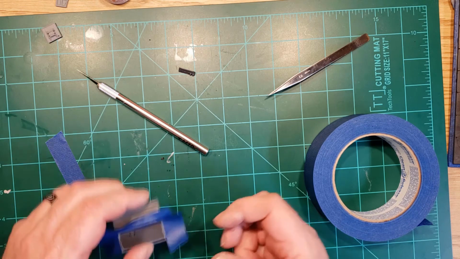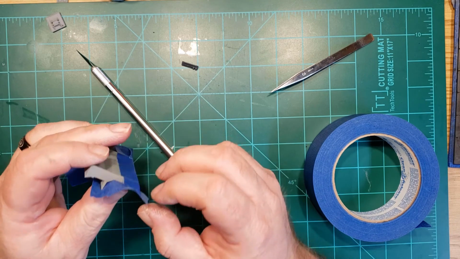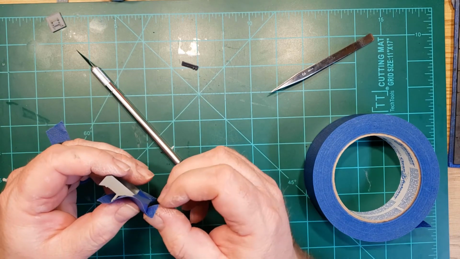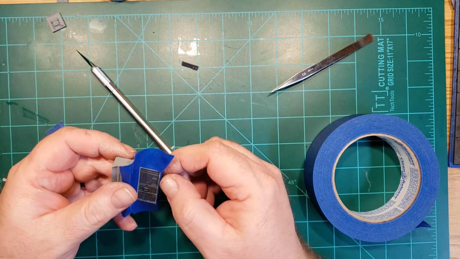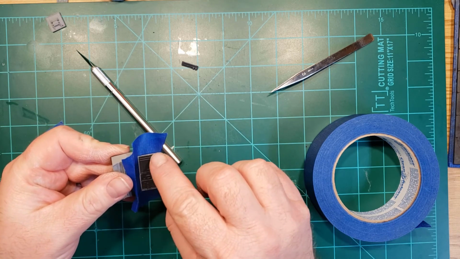Trying being so quiet, and you can't even see half of what I'm doing. Very much concentrating on this stuff. Sorry about that. Alright, let's get this burnished down like I mentioned.